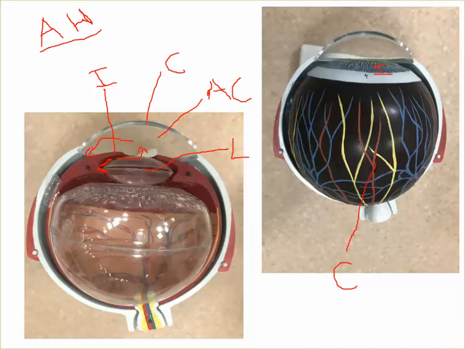Now behind the lens we can see another chamber. This is called the vitreous chamber, which contains the fluid called vitreous humor. It's a gel-like substance. The lens is liable to go for degenerative changes, which is called cataract. It is a very common surgery which is performed.